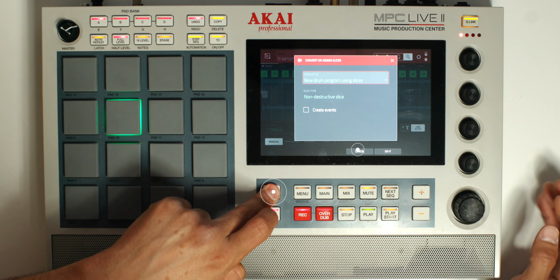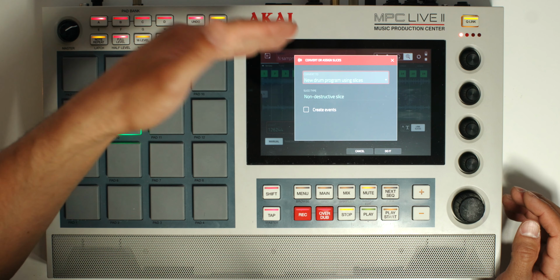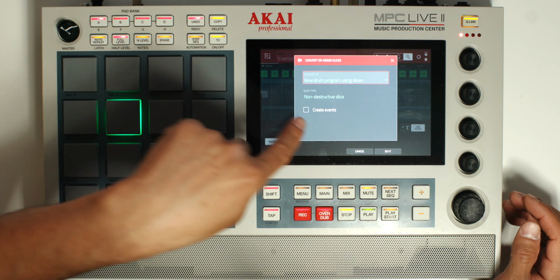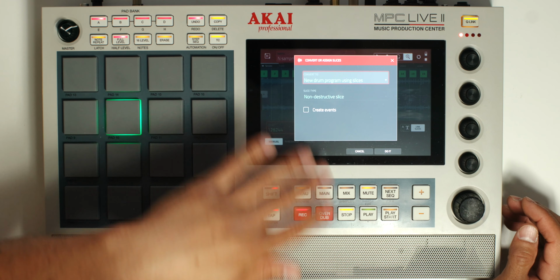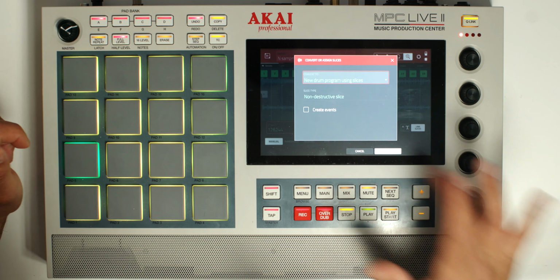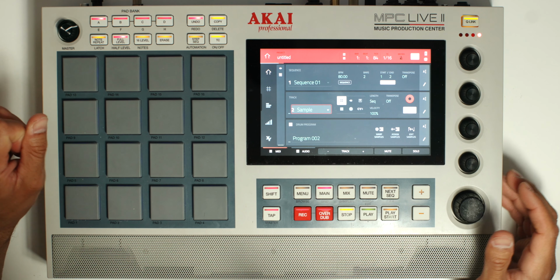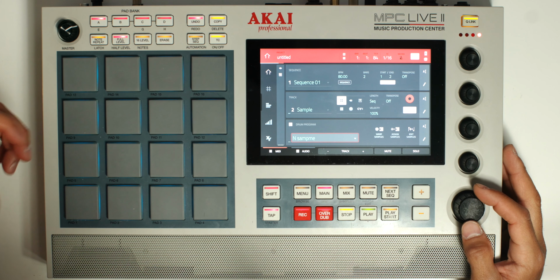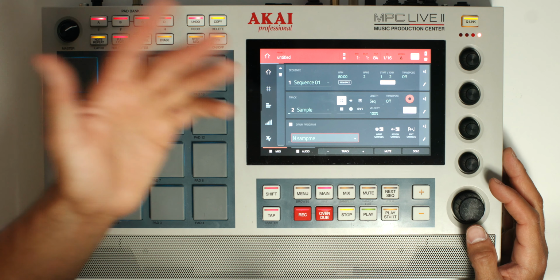Once I'm done with that, I'm going to go ahead and convert this into its own program. Hit Shift, Convert. And right here, I'm going to put new drum program using slices, non-destructive. And I do not want to create events because I'm obviously going to create my own events. Hit Do It. And now, if we go to our main page, track 2, I'm going to look for that sample program, which is this sample right here.